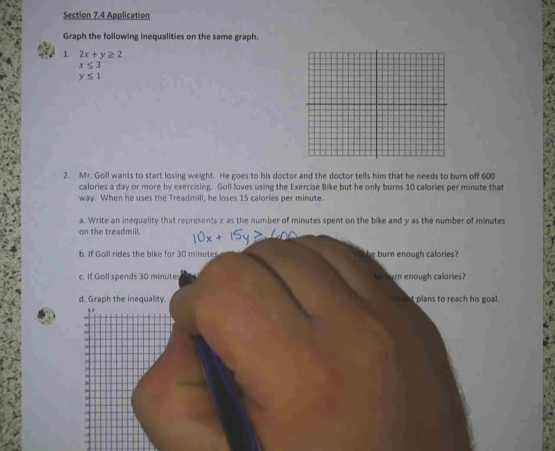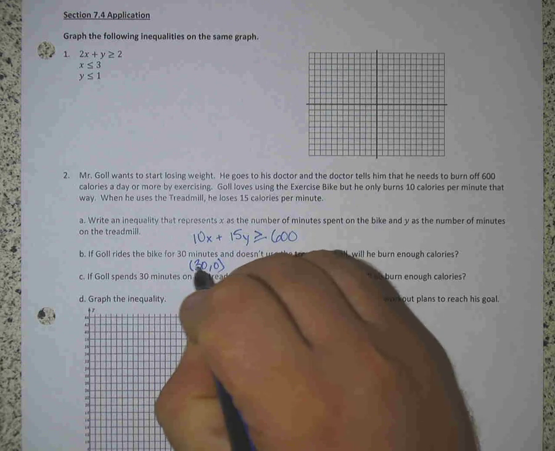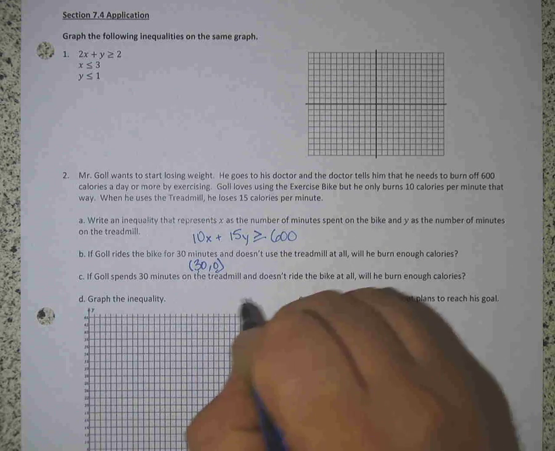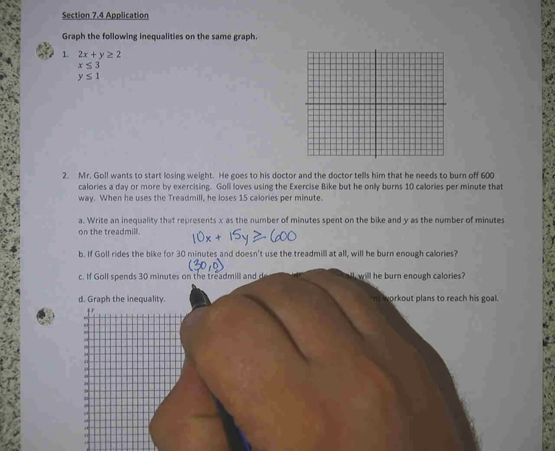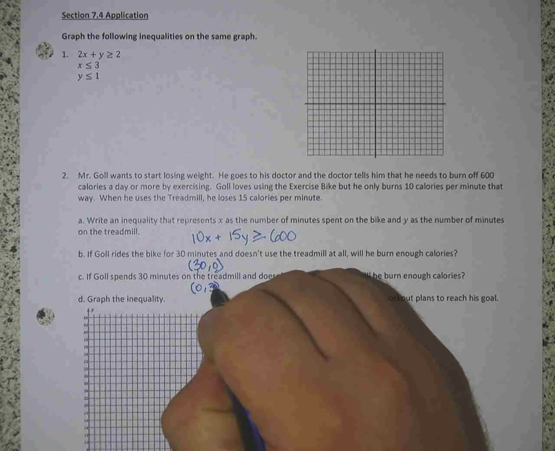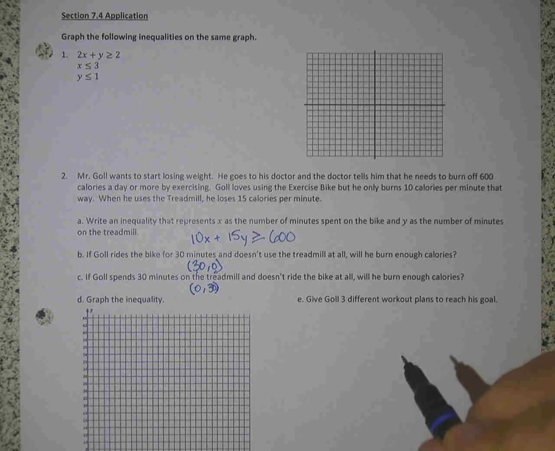That's plugging in the point (30, 0). So 30 minutes on the bike, 0 on the treadmill. That's your x, that's your y. Plug them in and solve. And then the other one would be (0, 30). So 0 minutes on the bike, 30 on the treadmill, and would that give me enough?